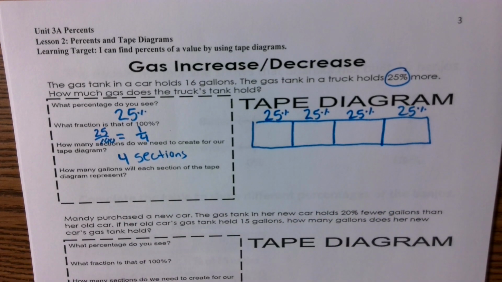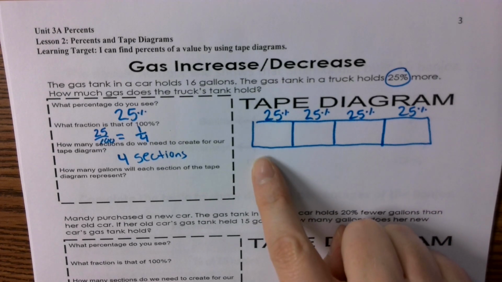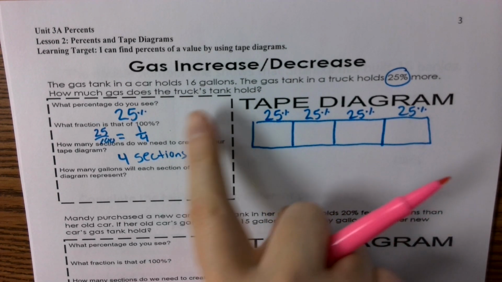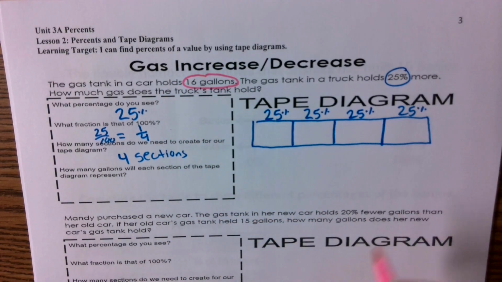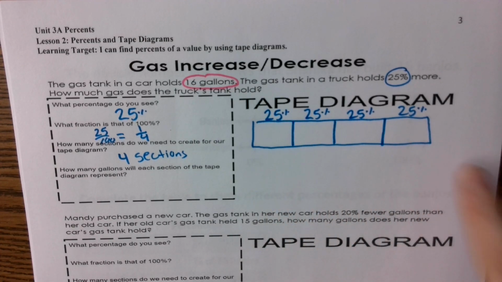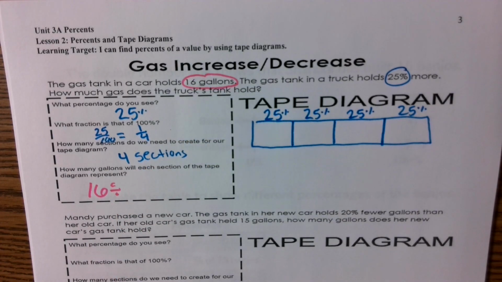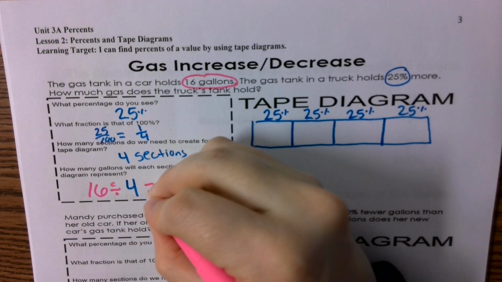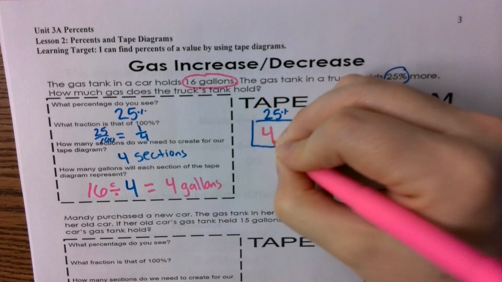So the next thing that we're going to ask ourselves is, based off of the question, how many gallons is each one of these sections going to be? So the only gallon information I have is 16. So I'm taking that information and I'm going to divide it equally amongst my 4 boxes. So 16 is going to get divided by those 4 boxes. And so how many gallons goes inside each box? 4, right? Each one of those boxes is going to be worth 4 gallons.